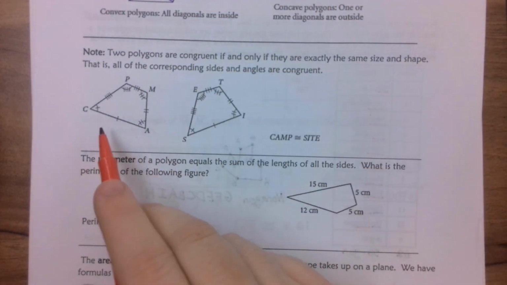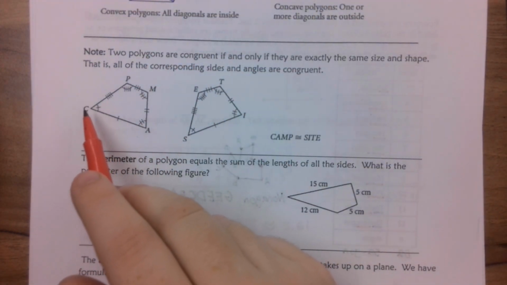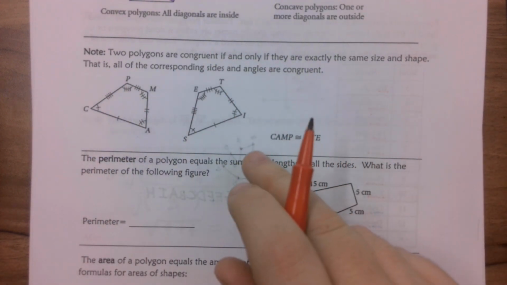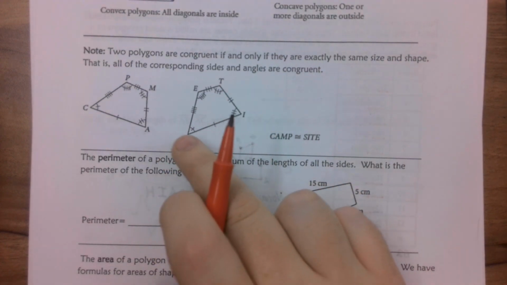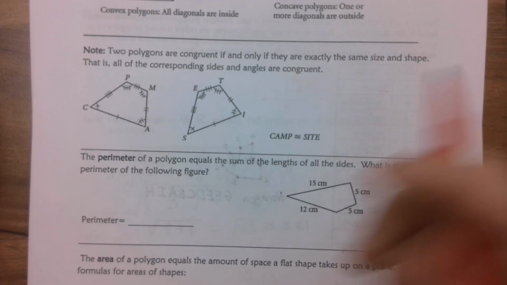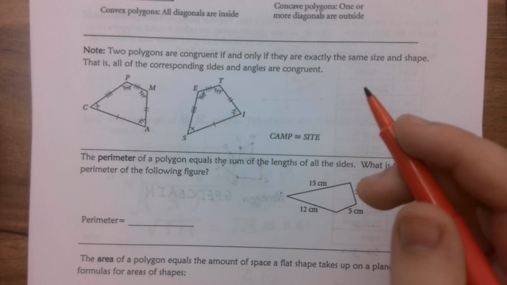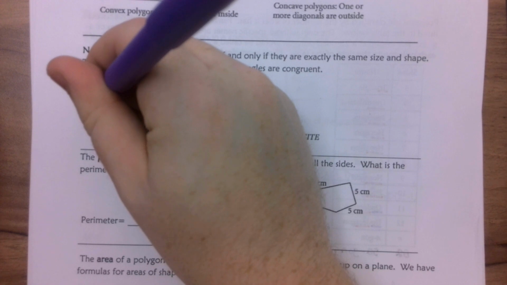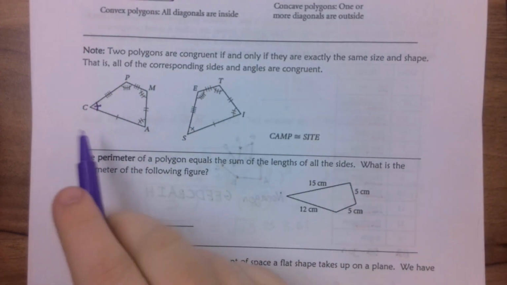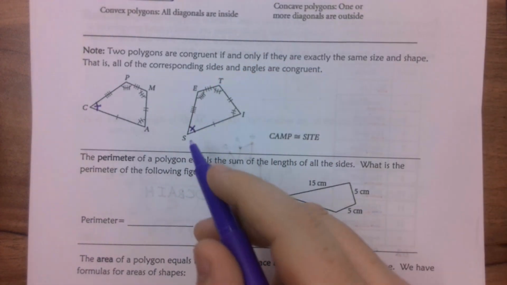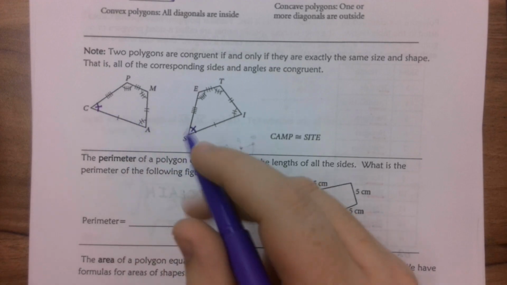So if we take a look at this shape here, this is quadrilateral CAMP, C-A-M-P. We can see that there's another one, SITE, S-I-T-E. I want to make sure that these are congruent, and I want to find what points are congruent to which points. There's a couple of easy ways to do it. Way number one is to look at the angles. So if you see here, angle C has an angle with one tick mark. Angle S has a tick mark. So C must be congruent to S. Easy enough, right?